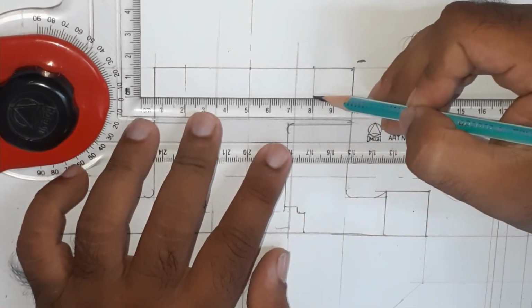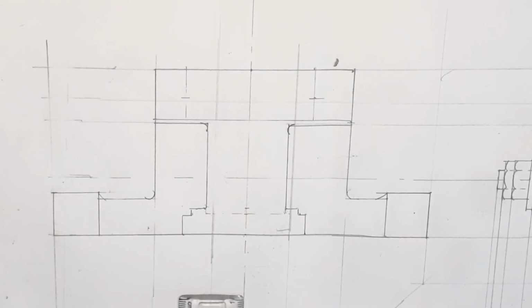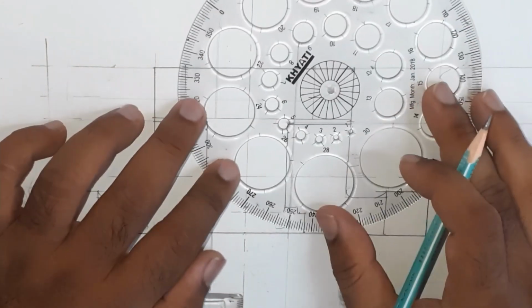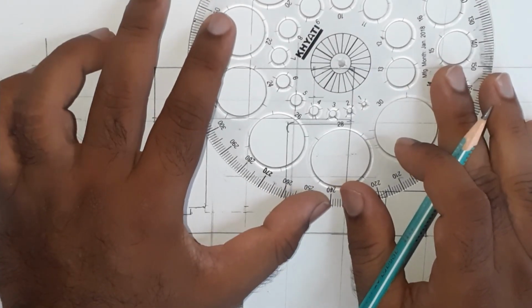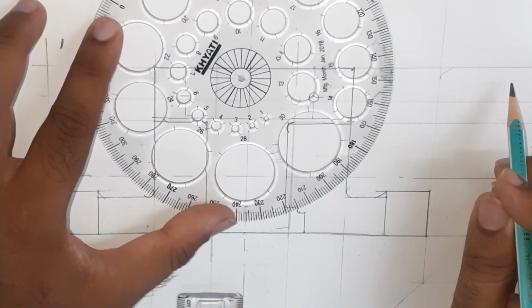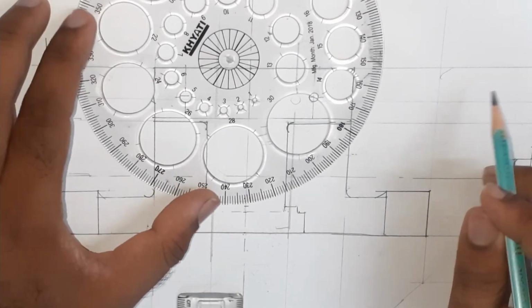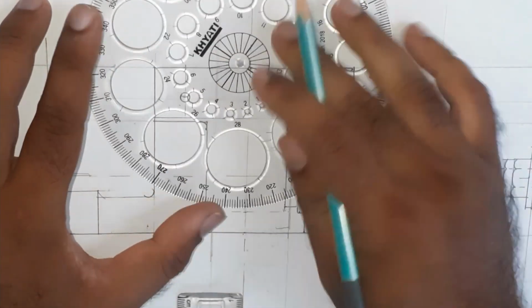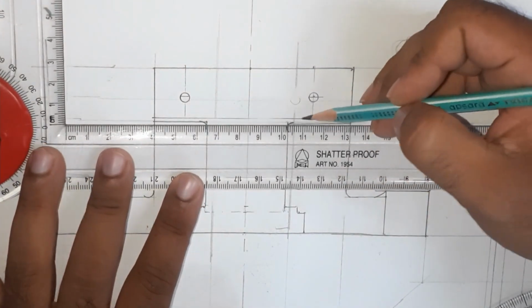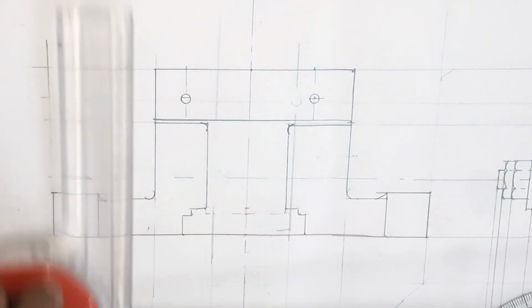Then on this point we have to draw the two circles of 5 mm diameter. So this is the 5 mm diameter circle. Then circle here, okay. So these are the two circles. So this completes part number 2, okay, that is movable jaw.